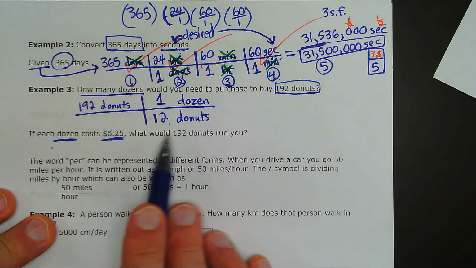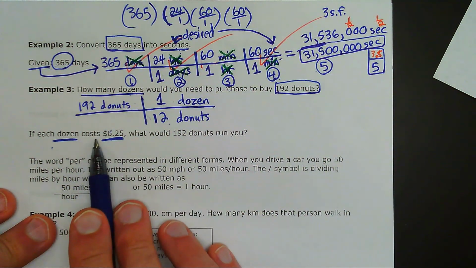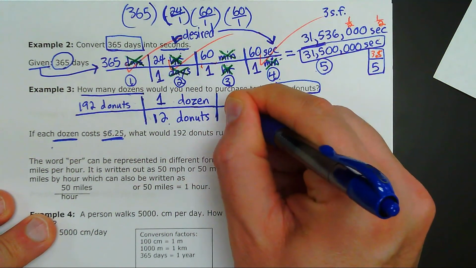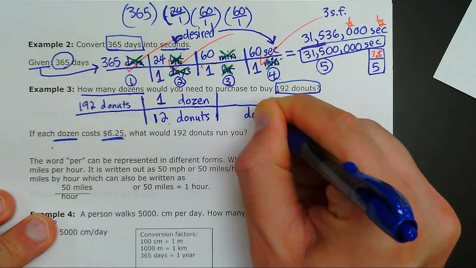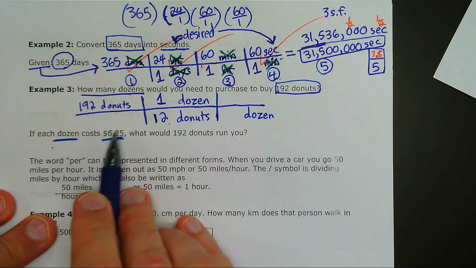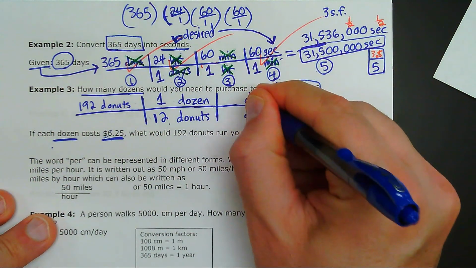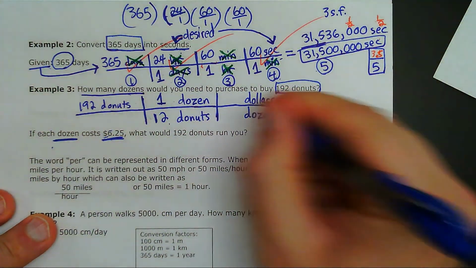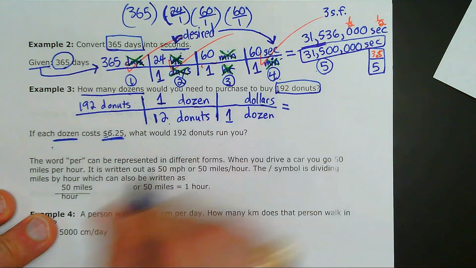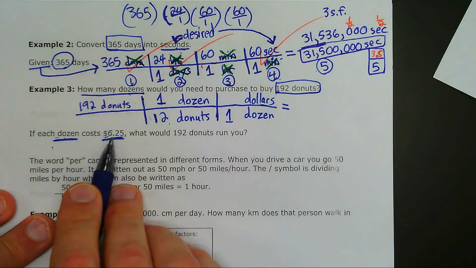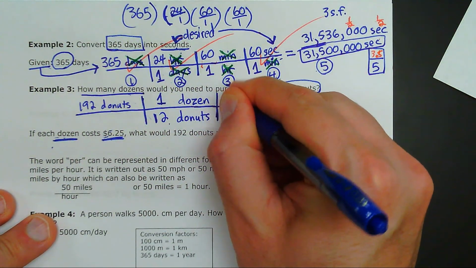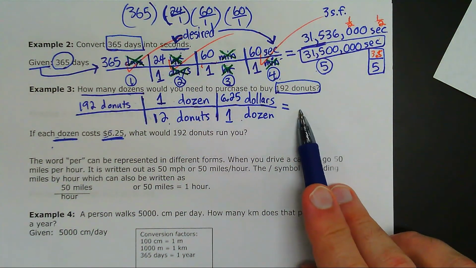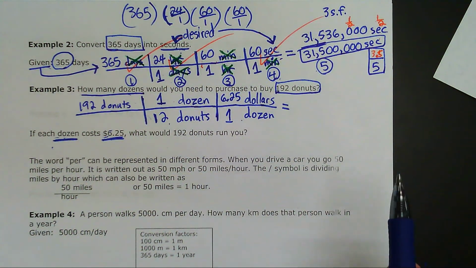It wants to know how much it would run us, how much it would cost us, in other words, if we knew the price per dozen. So we're going to go from the dozen donuts to the dollars. And 1 dozen donuts, each dozen would cost us $6.25. So 6.25 dollars for 1 dozen. Now I can calculate what my final answer would be.